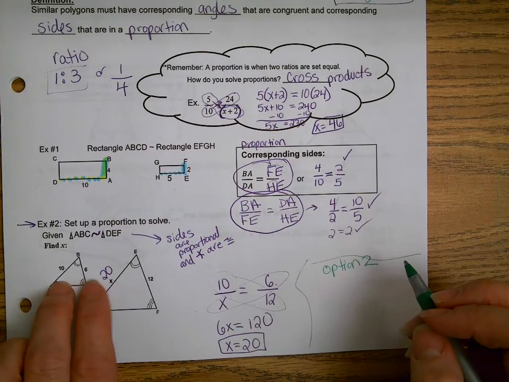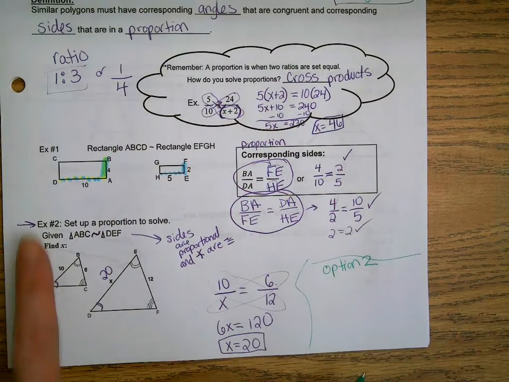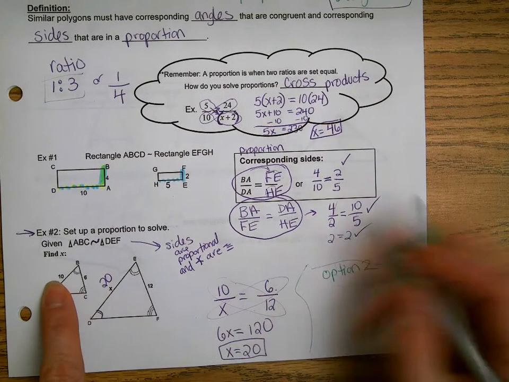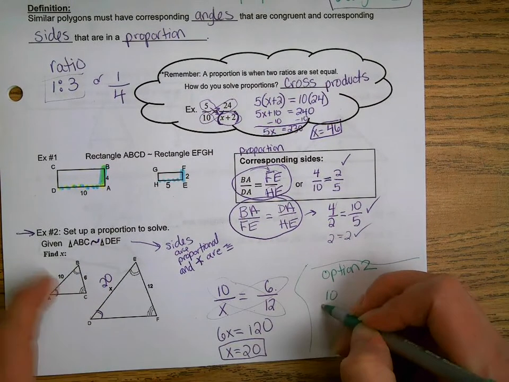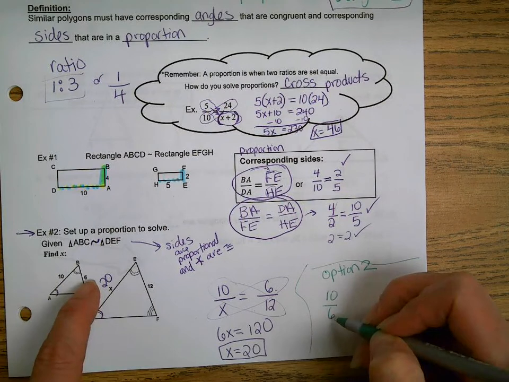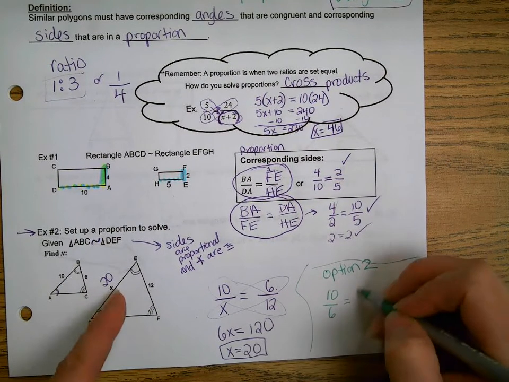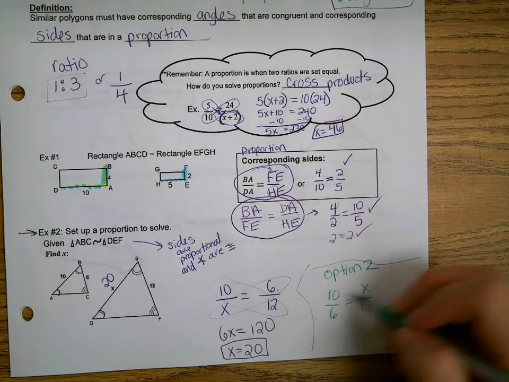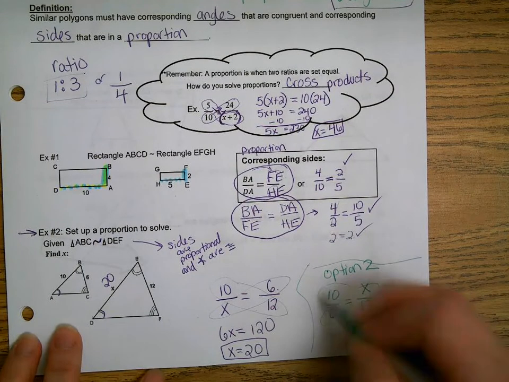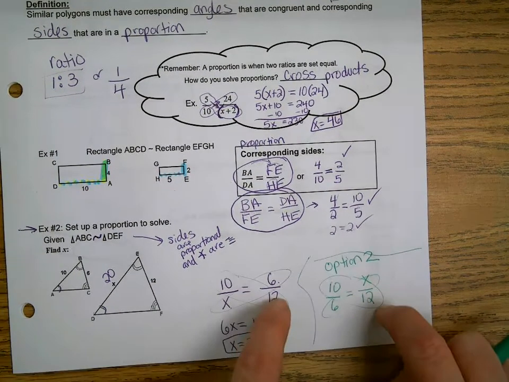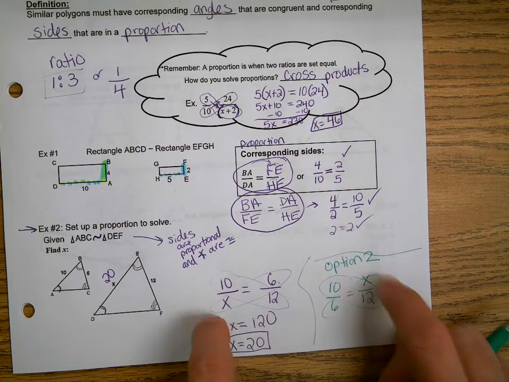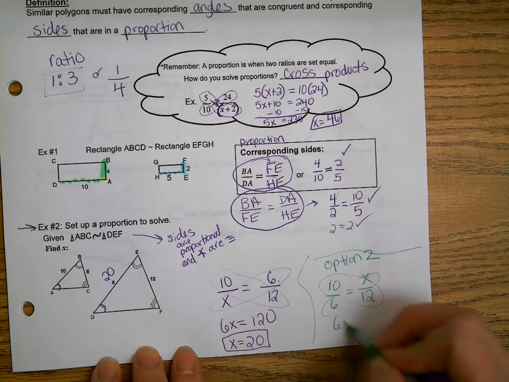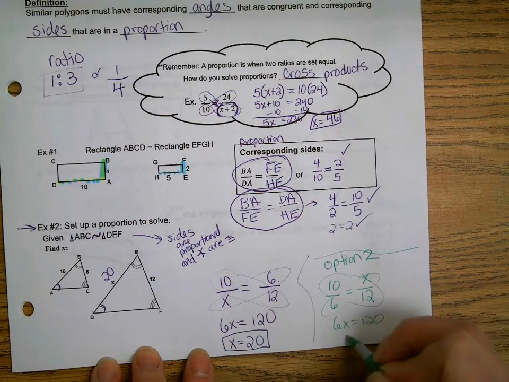Some of you might look at 2 pieces within the same picture. So here, again, we started at the left triangle to the right, the left triangle to the right. We could have also said the left side of the triangle 10 compares to 6 as the x compares to 12. So in that case, we still get the same cross product. So the digits are in a different position in our proportion, like the x and the 6 are in different places here. However, our cross products, 6x and 120, are the same.